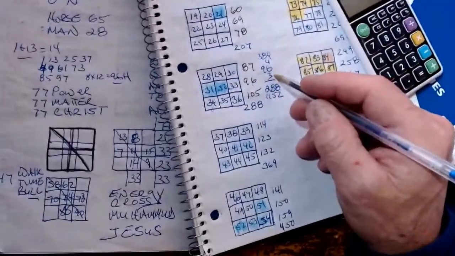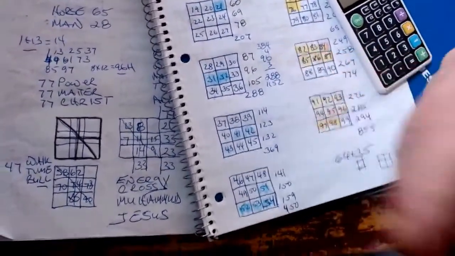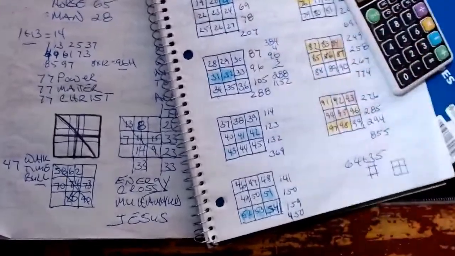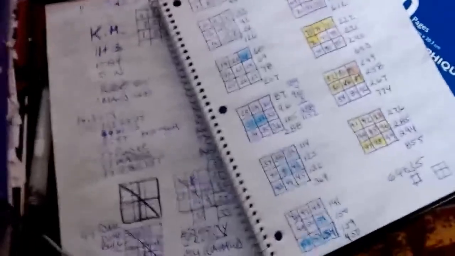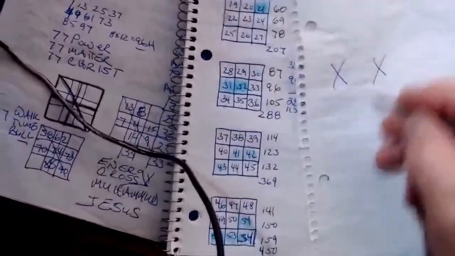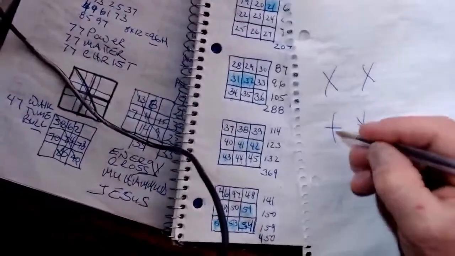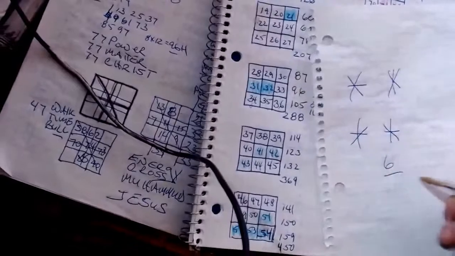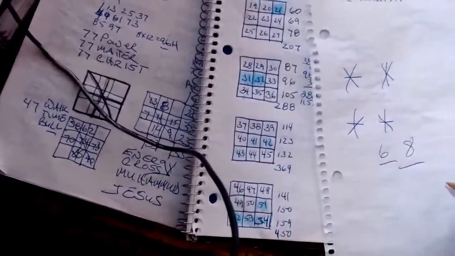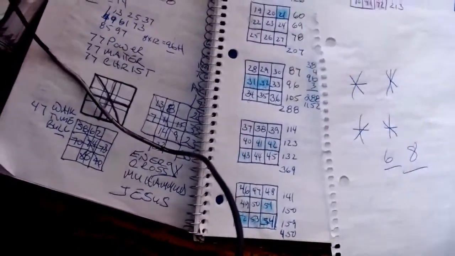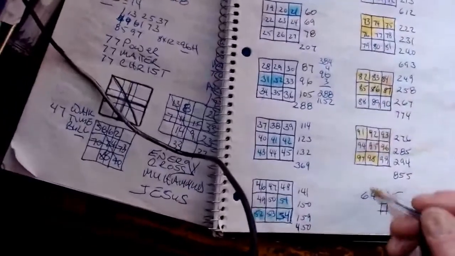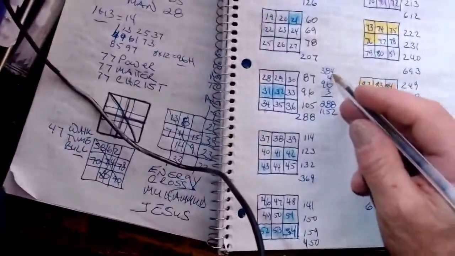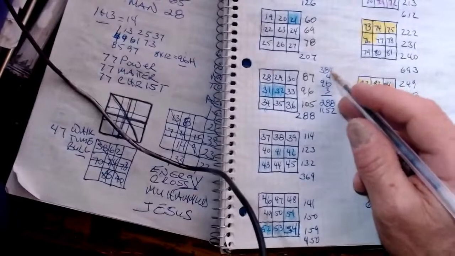Or it'd be 3 times, but you have to do it 4 different ways because there's 4 different ways to create 6. There's only one way to create 8, our stop sign, in this. So you end up with 384, and I think that's the long Hebrew year.